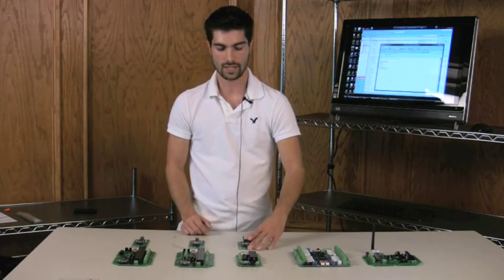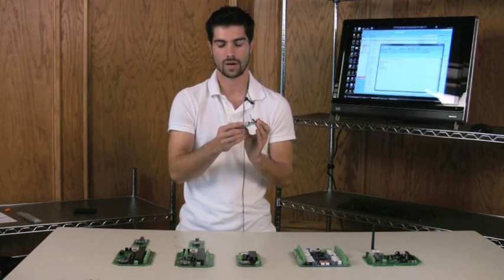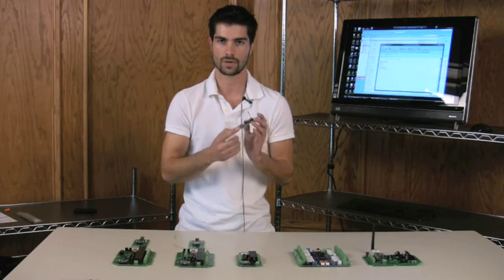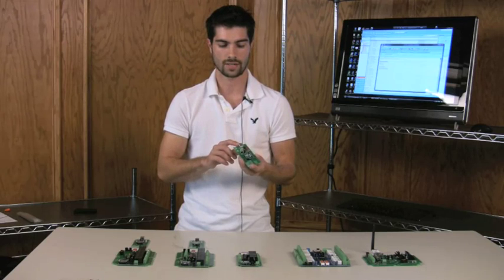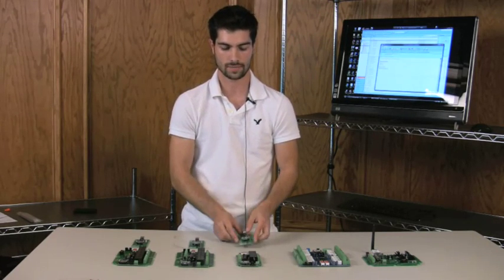Connectivity to these is really easy. You can get one of these modems and it just has a USB port right here. You just connect a USB cable from your computer to this device, and download some drivers to create virtual COM ports, and you can communicate.